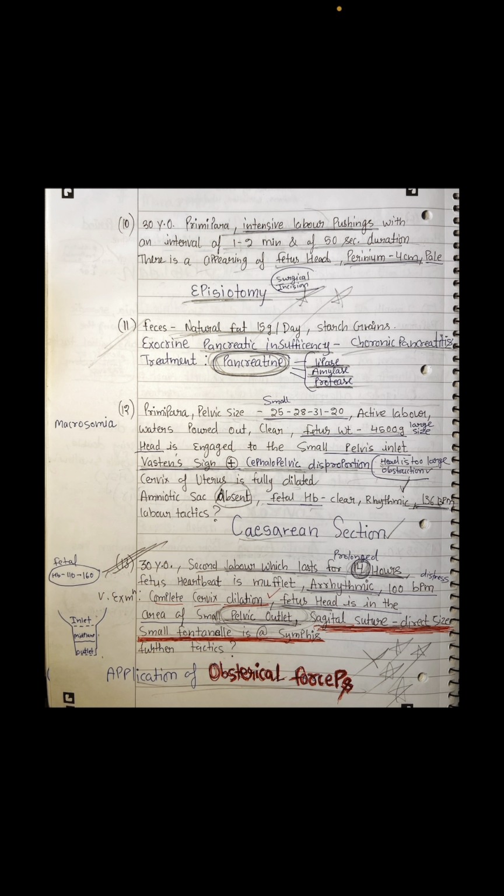The examiner may give a W to you in Vasten sign, or here it's given as Vasten, or W also somewhere it is given. What happens is the uterus starts to rupture. When this sign is positive, the uterus has already started to rupture. So it is a case of impending uterine rupture. So what we are going to do, sir, is take the baby out before it's too late by means of cesarean section.